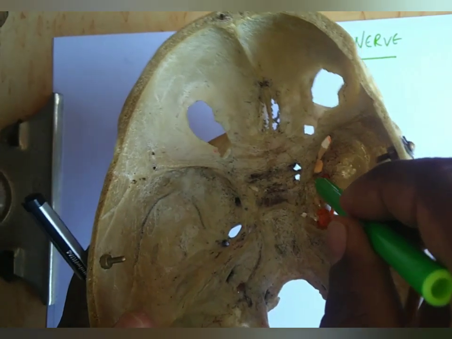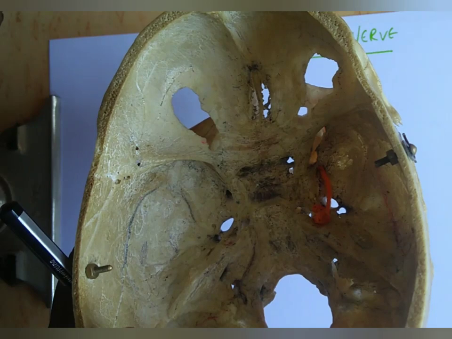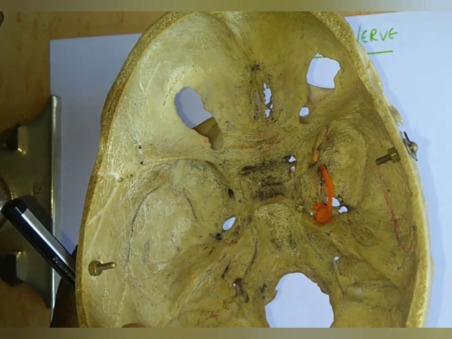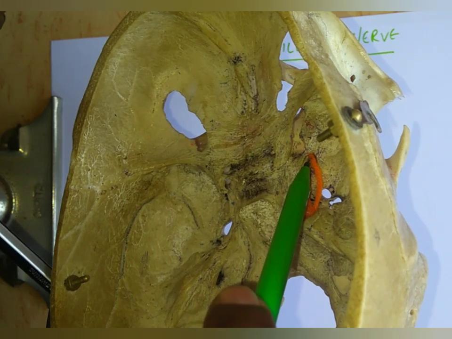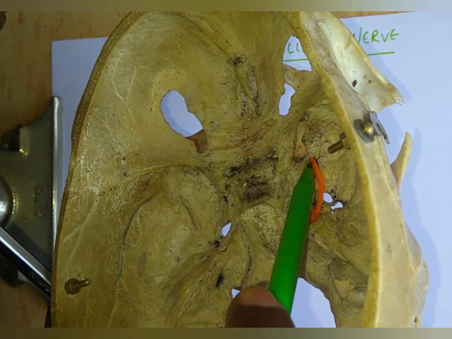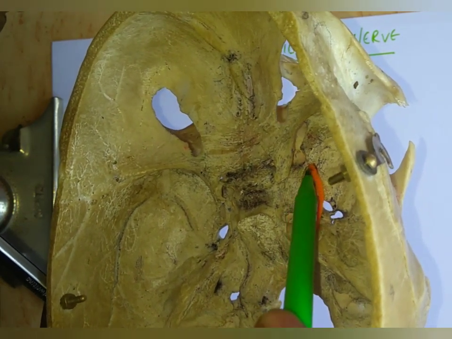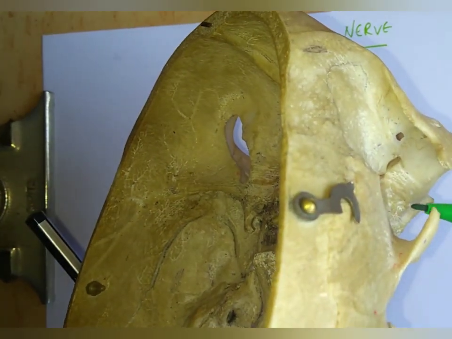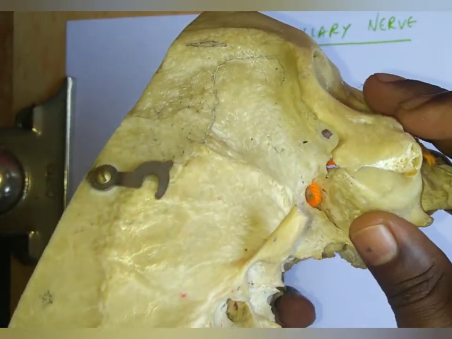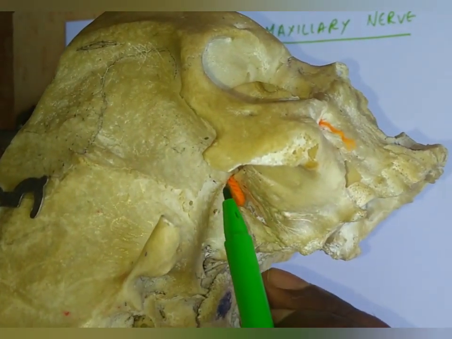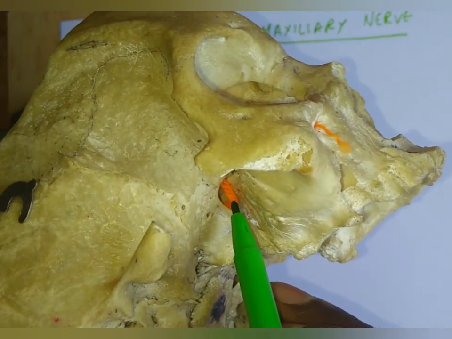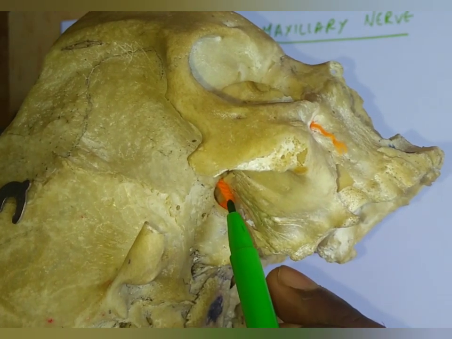You can see this is the foramen rotundum, and the maxillary nerve passes through it. Once it reaches the foramen rotundum, it passes anteriorly and it is found in the pterygopalatine fossa.